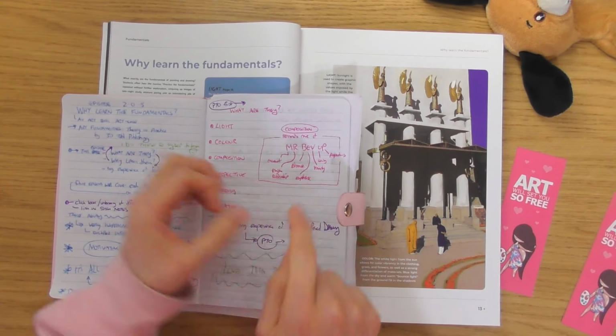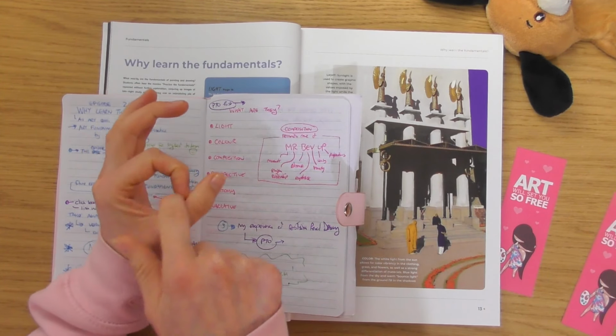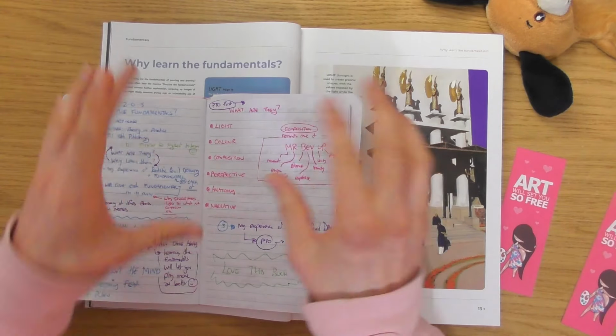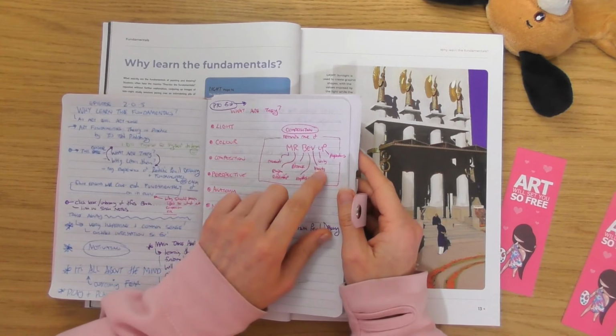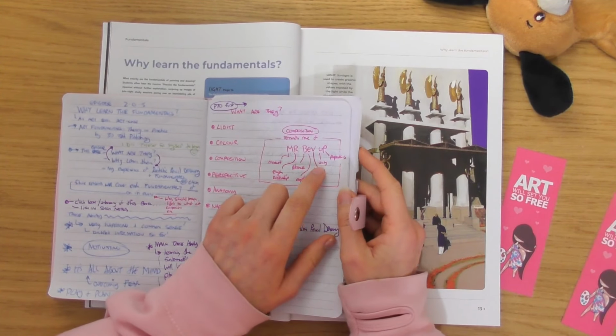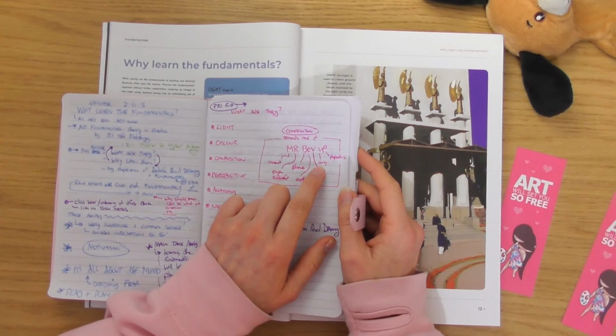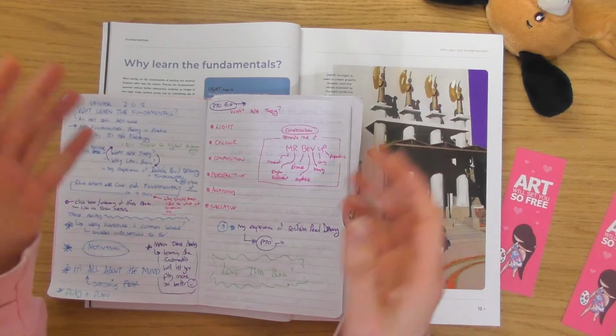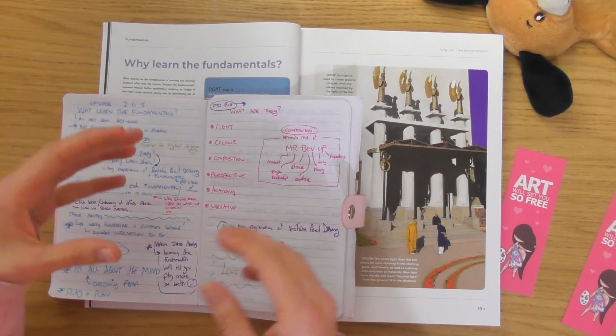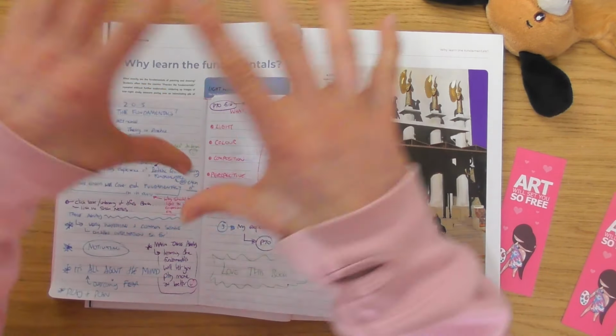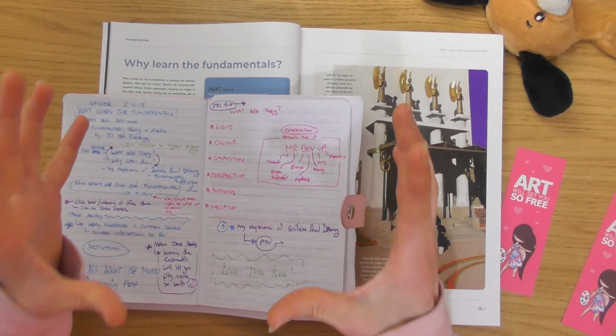Then you've got variety. So you might have circles and squares. You don't want to just have loads of circles. You've got unity. Well, this is bringing it all together. Yes, you want to focus on each little thing, but also bring the whole thing together, which is the composition.